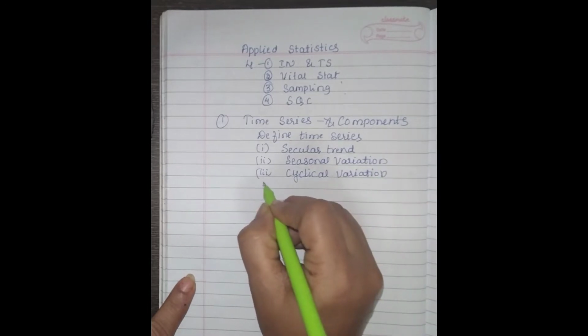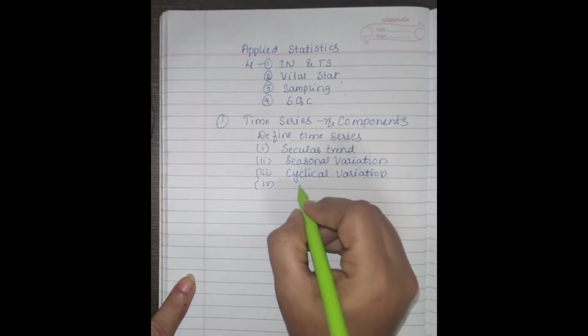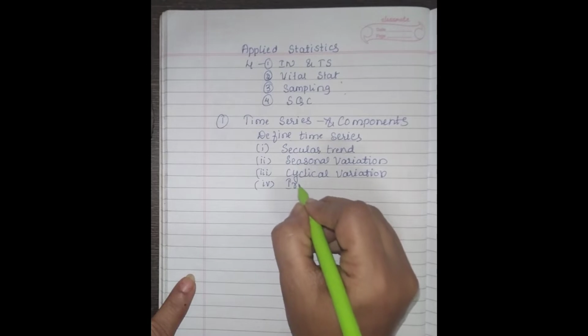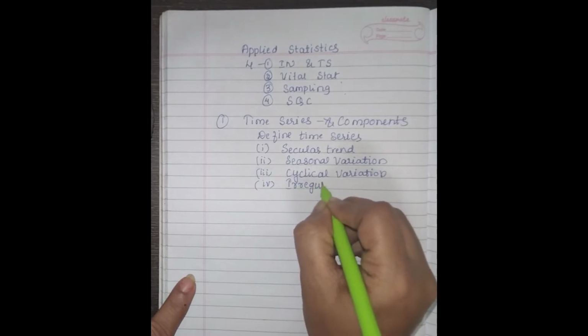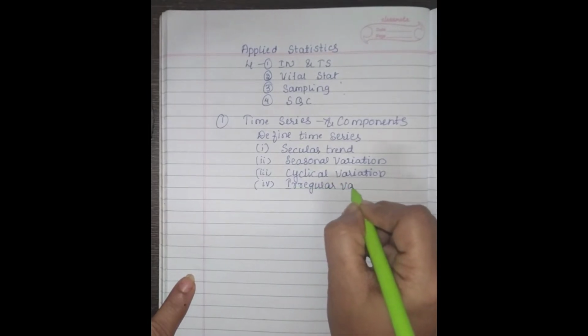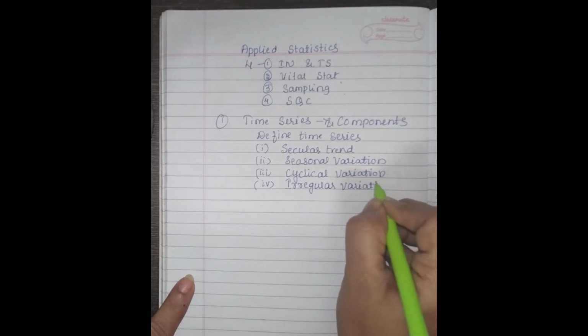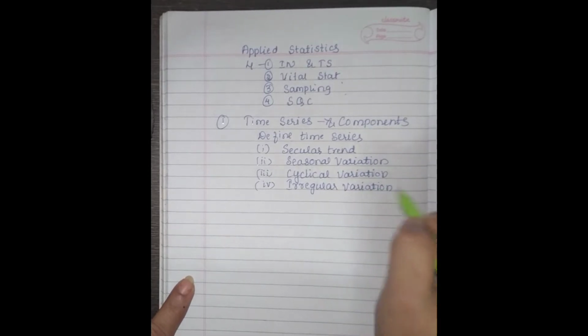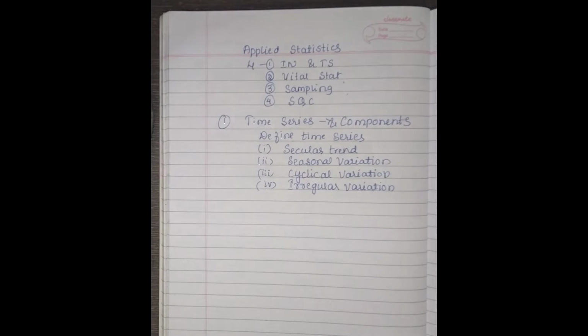And the fourth one is the irregular variation. You have to write a definition with an example for each of these, and go through the Rajmohan book.